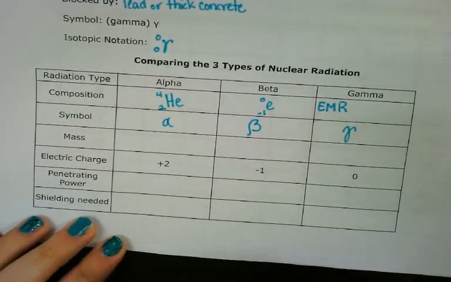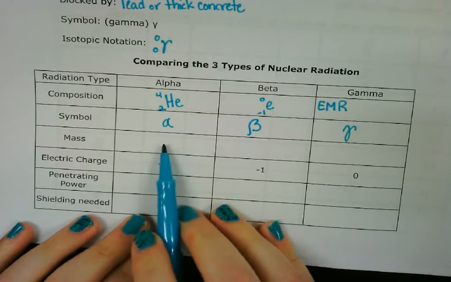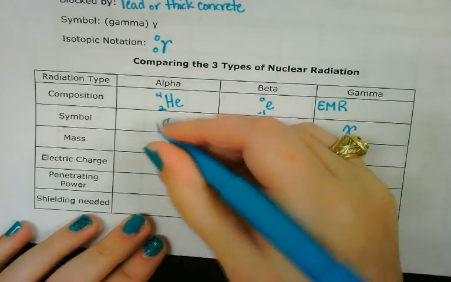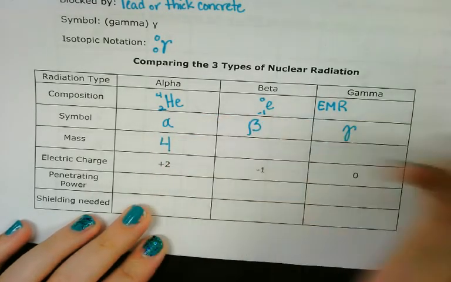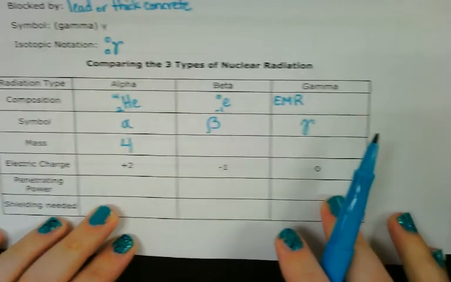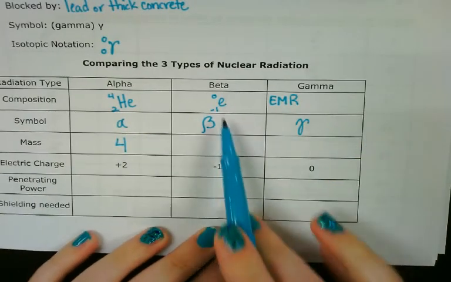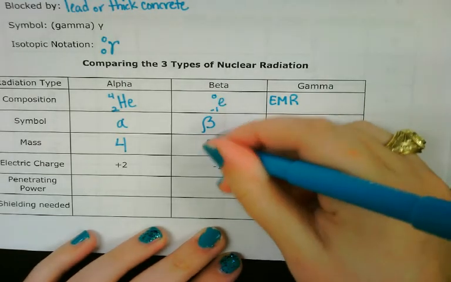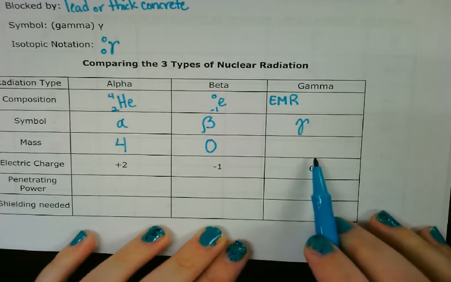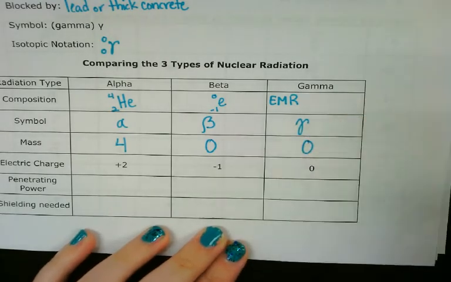Alright, so mass. Remember, we can look at that from our notation. Which one of those is mass? It's the 4, right? Fantastic. So, alpha particles have a mass of 4. Beta particles have a mass of 0. And gamma rays, also mass of 0.